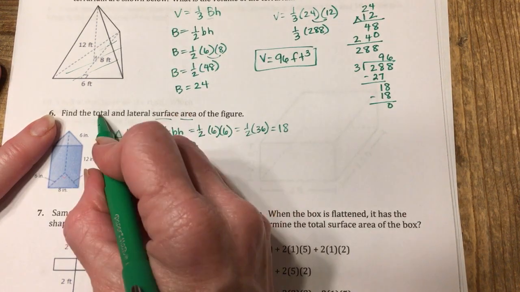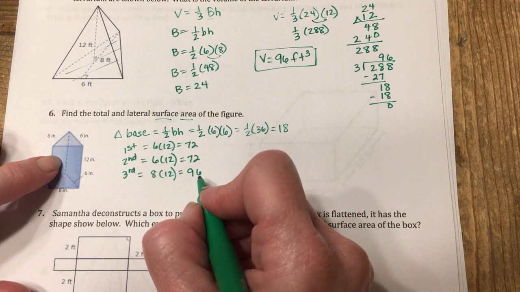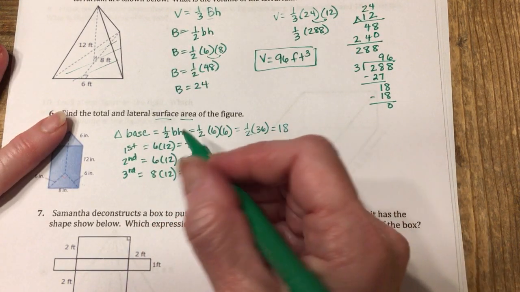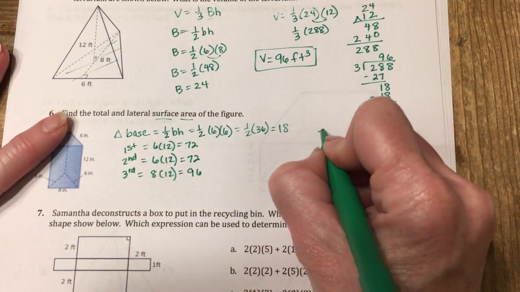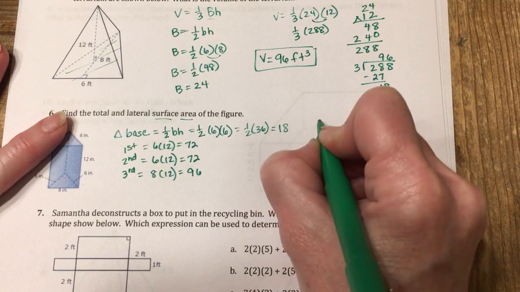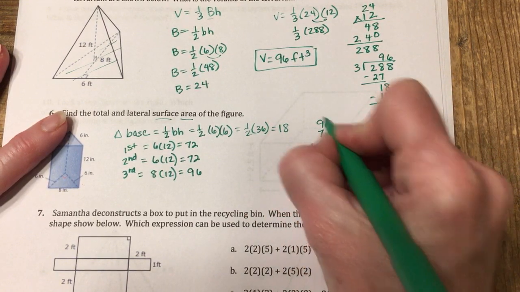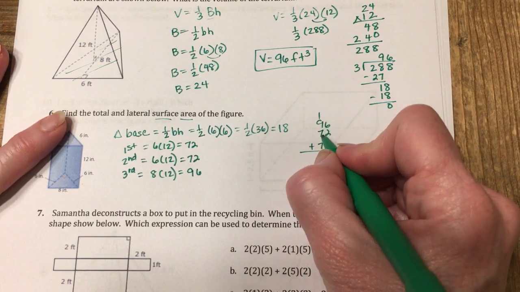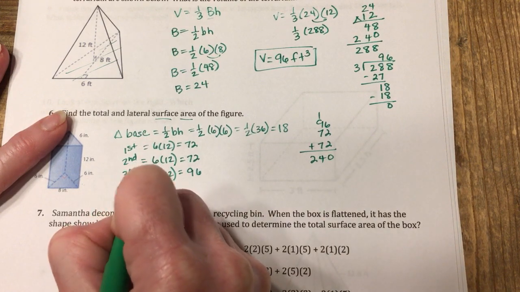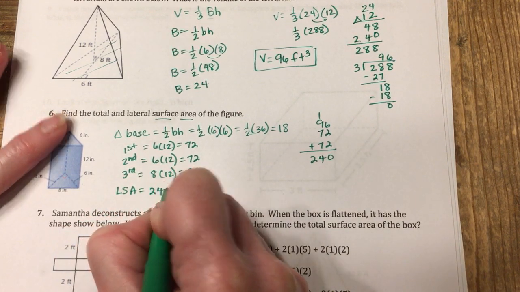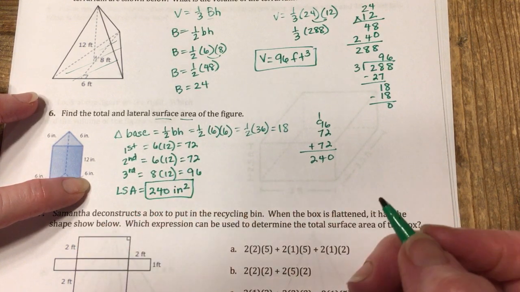And I want to find lateral and total. So I'm going to start by finding the area of just the sides, just the rectangles. Lateral is the surface area, the area of the sides without the bases. So I'm going to start by adding those together. So 72 plus 72 plus 96. 6 plus 2 is 8, plus 2 is 10. Carry your 1. 1 plus 9 is 10, plus 7 is 17, plus 7 is 24. So my lateral surface area would be 240, and this is being measured in inches. And because it's area, then it's going to be measured in square inches.